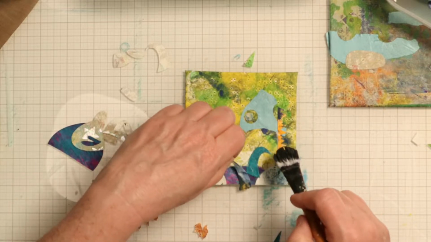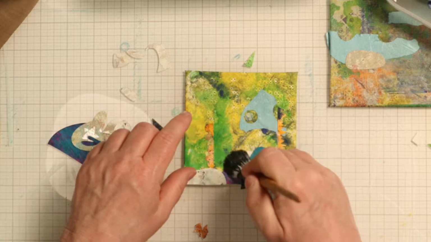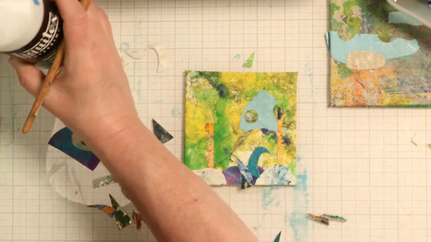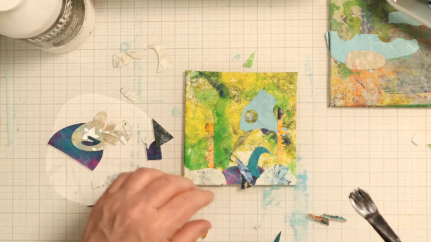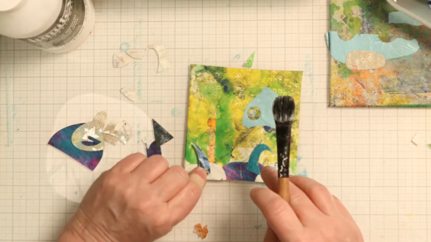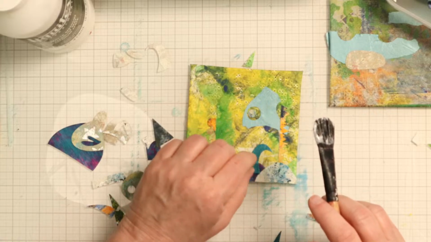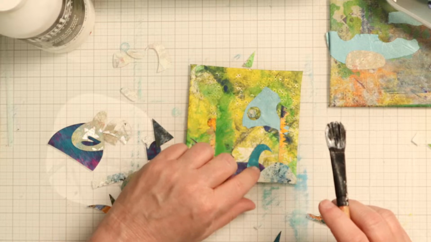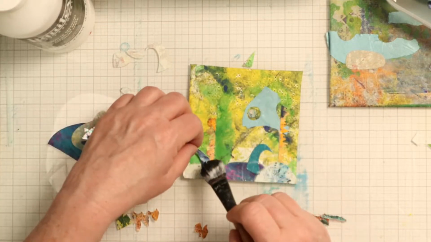I don't like the way... I think I'm gonna have that come off the page a little bit. Maybe not. Can I pick that up? Oh, no, I cannot pick that up. Oh, that's so disappointing. Oh, that's okay.